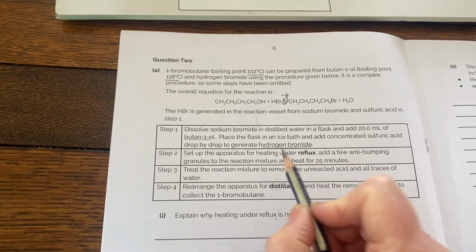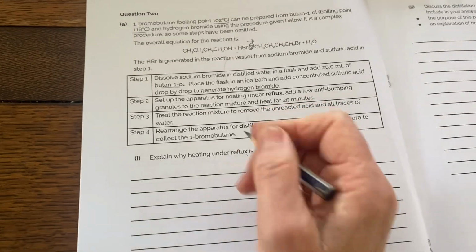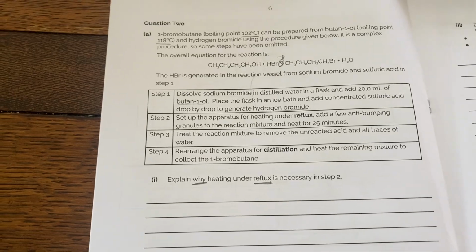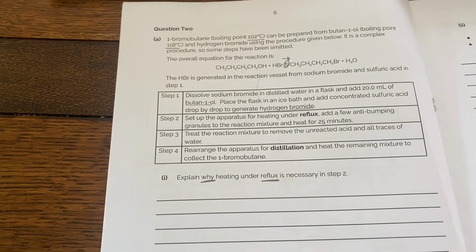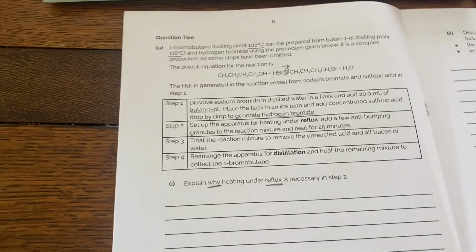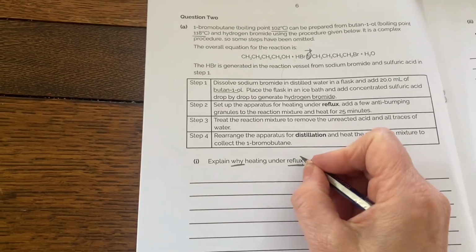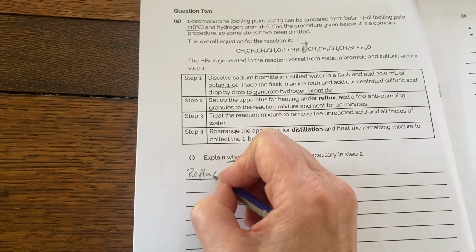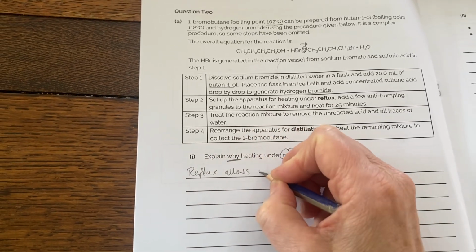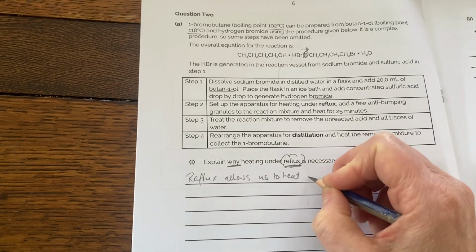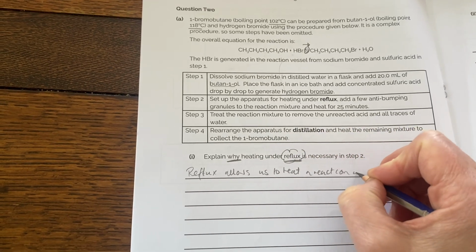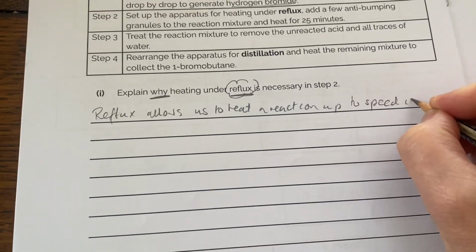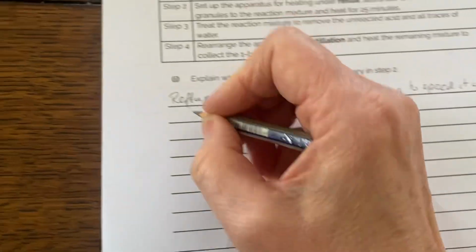Once we've generated the reactants, we want to reflux it. So why is reflux necessary? Now, it's not quite set out like it was in level 2, where you had lots and lots of bullet points. Sometimes there's bullet points in level 3. But if you're asked a question about reflux, let's start with what reflux is. So reflux allows us to heat a reaction up. And we want to say why we want to do this: to speed it up. So that's really important. That is the why.